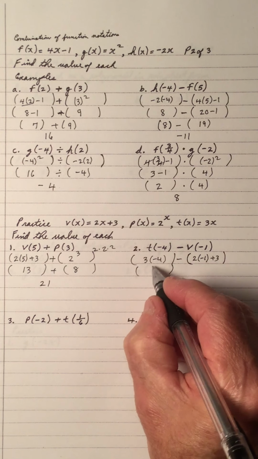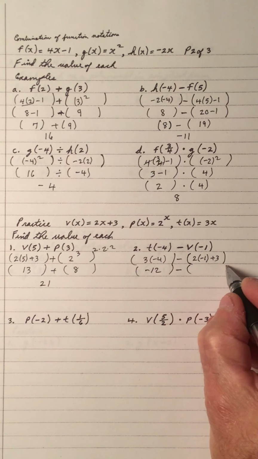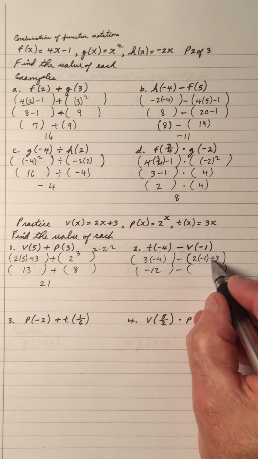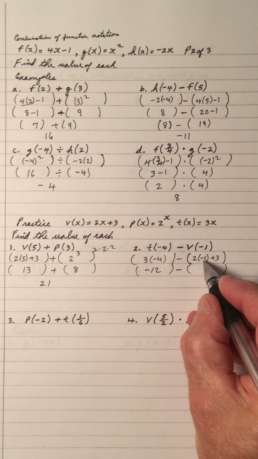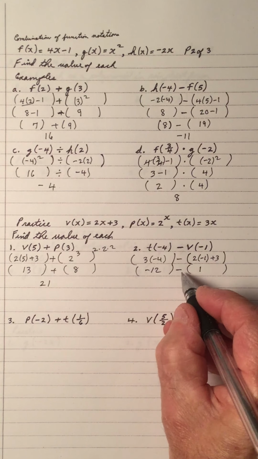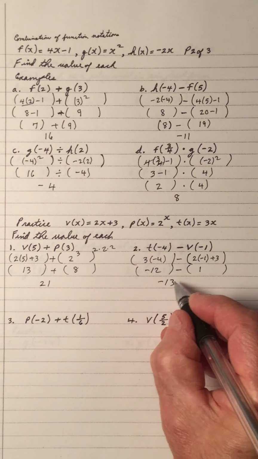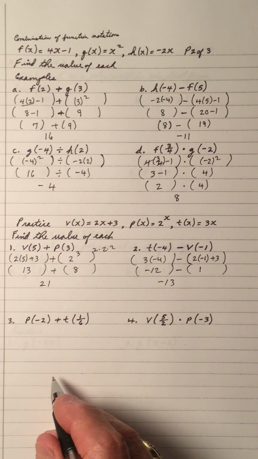So we work out the first bracket. 3 times negative 4 is negative 12. Subtract. And it's easy to do, so we'll go 2 times negative 1, negative 2, plus 3 is 1. So negative 12 subtract 1 is negative 13. If you want to go plus negative, go ahead, but it's negative 13.